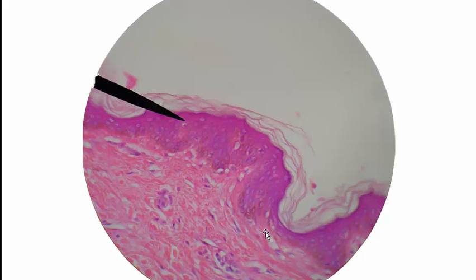Here, what specific layer am I pointing to? Answer to that is the stratum basal. What specific layer is up here?